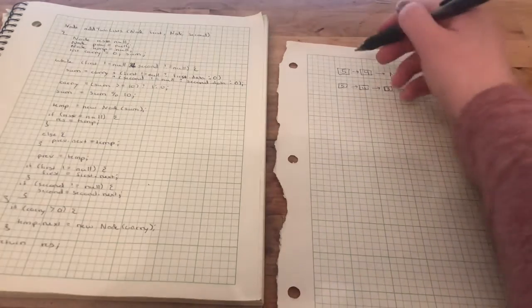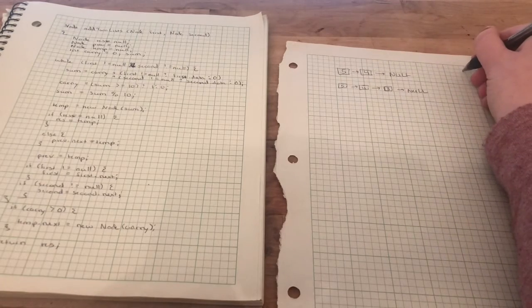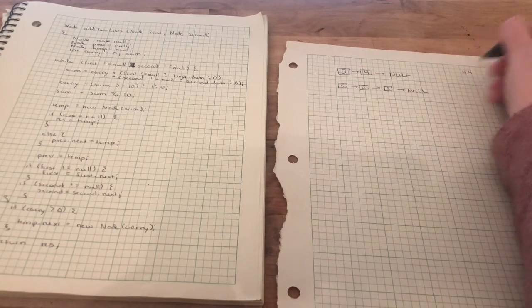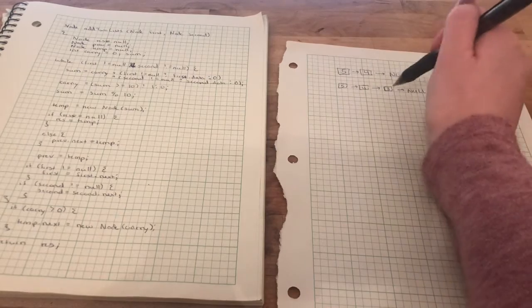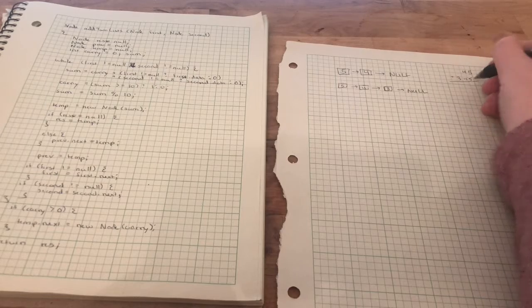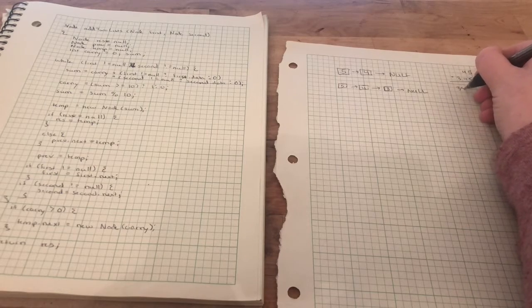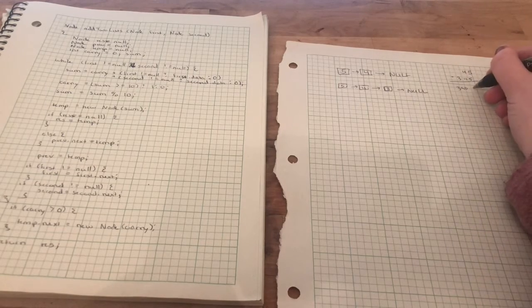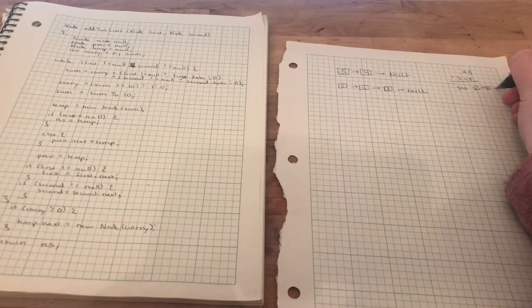So the first one will be equal to 45, and the second one will be equal to 345. If we add these two numbers together, we get 390. And so the linked list that we want to get as a result is going to be 0, 9, 3.